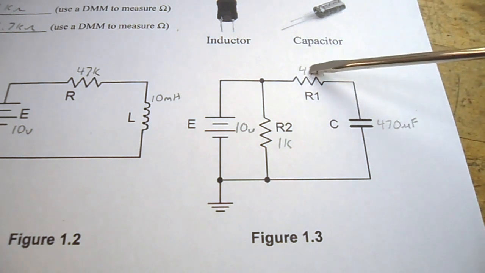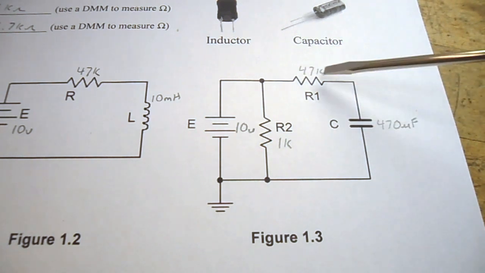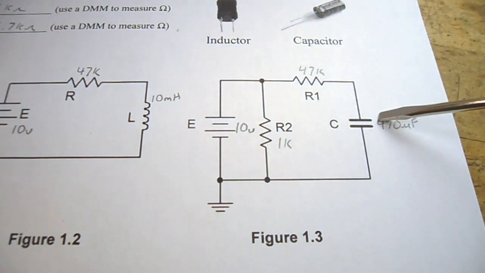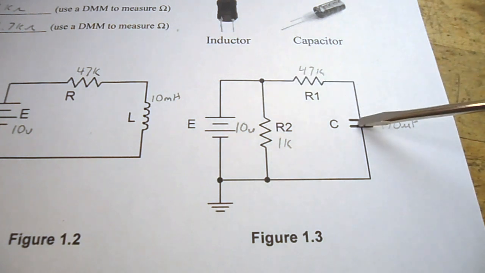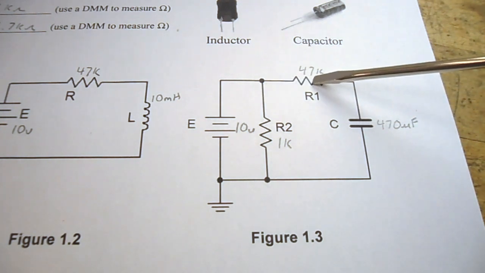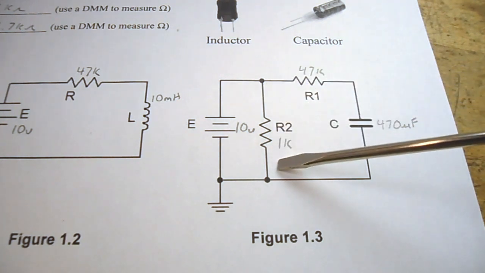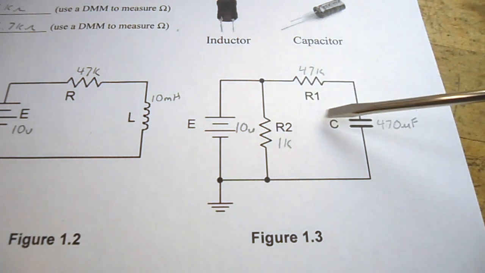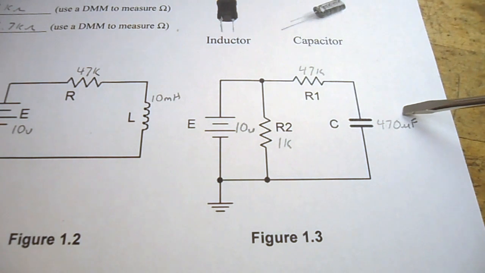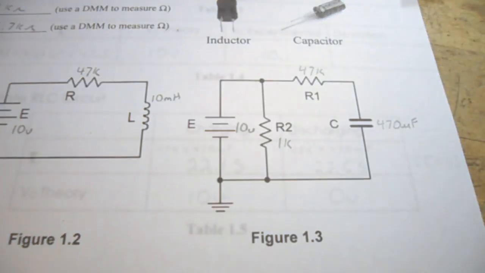So tau is going to be R times C, so that's going to be 47K times 470 microfarad. When we remove the power supply, the capacitor is going to discharge through the 47K and the 1K. So now tau becomes 48K times the 470 microfarad capacitor.